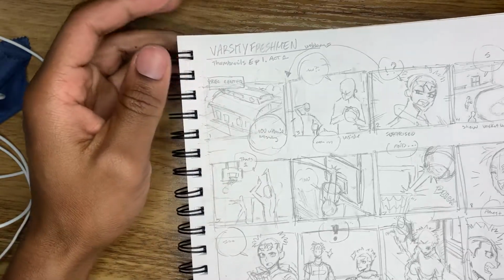So over here in my sketchbook, I'm pretty much done now. I only have like a few more thumbnails to do for this last episode. But Varsity Freshman consists of 3 episodes, right? And for each episode, in my sketchbook here, I started drawing thumbnails for the episodes. And I guess you can call it a storyboard too, but basically the idea for these thumbnails is to set the mood and get a rough idea of what the comic is actually going to look like when it's finished. So yeah, the thumbnails are pretty much done.